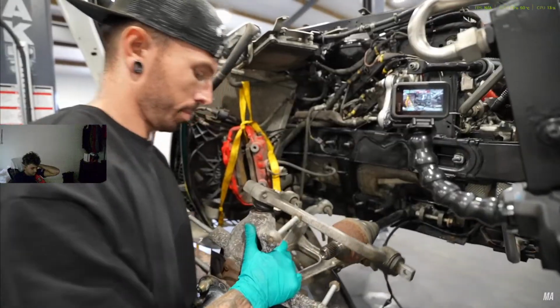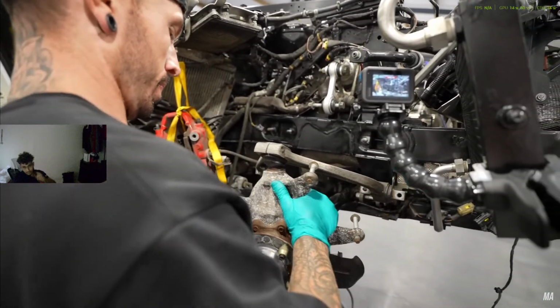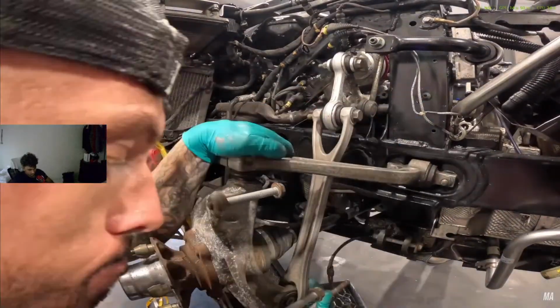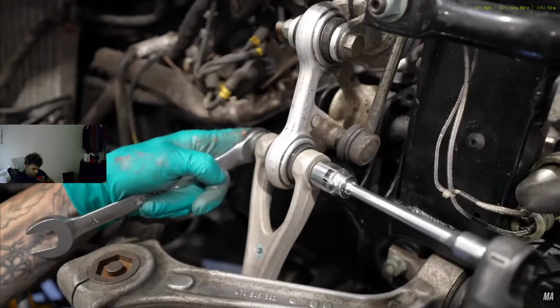Now, let's start putting back on all of the suspension. I think a lot of this suspension is all good to just go back on. And that one bent arm seems to have taken the brunt of the hit, which is what I've just replaced there.